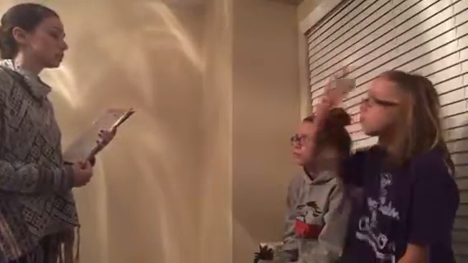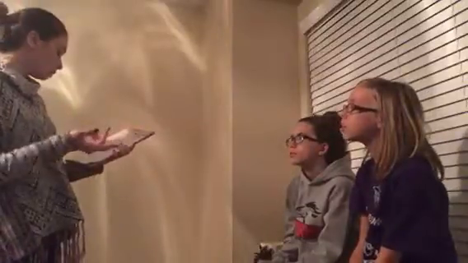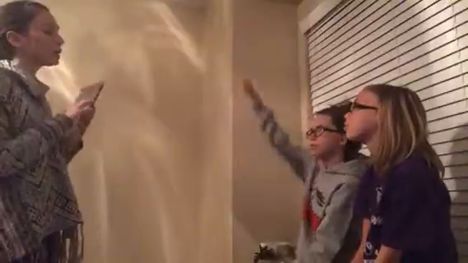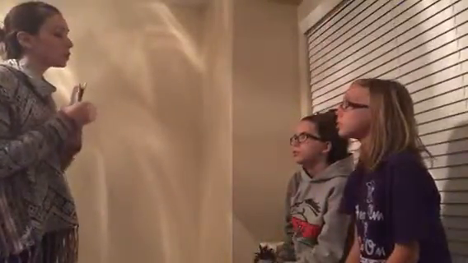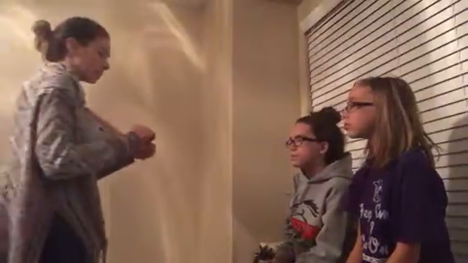What are those cardinal directions? Chelsea? Southwest. Southwest is an intermediate direction, but what are the main directions? Charity? North, east, west, and south. Yes, and thank you for raising your hand. Here is a sticker.